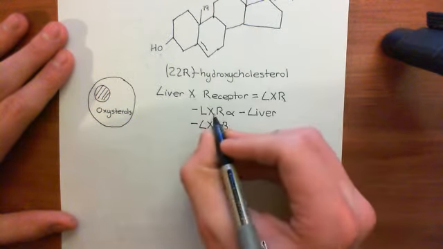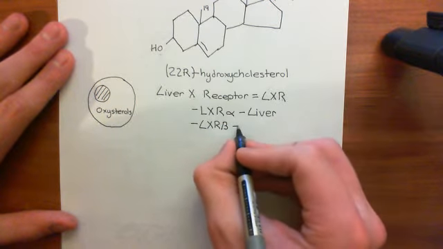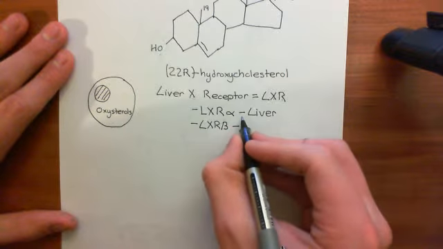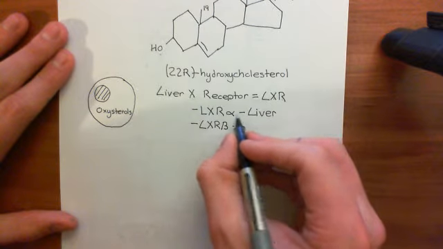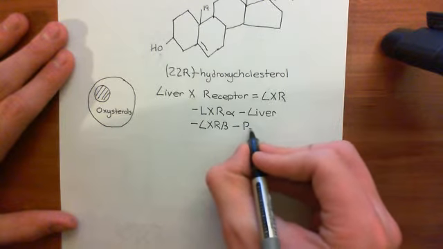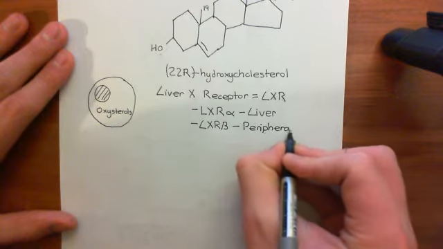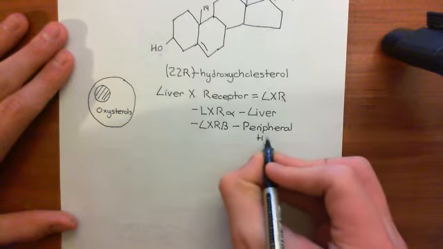So again, we're not looking at this pathway yet in hepatocytes. We're looking at it in a general peripheral cell. However, later we will be looking at it within hepatocytes, so that will become important later. Liver X receptor beta is found pretty much everywhere, so in peripheral tissues. This is the important one for us now.